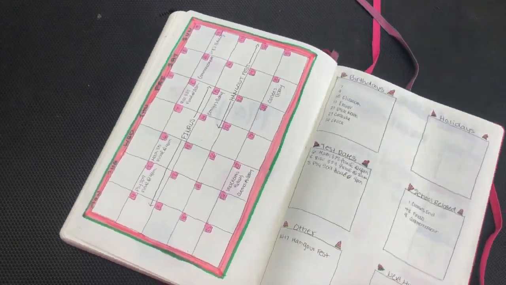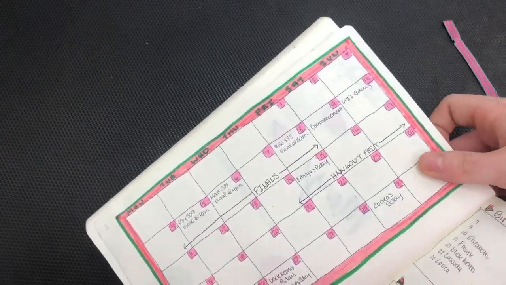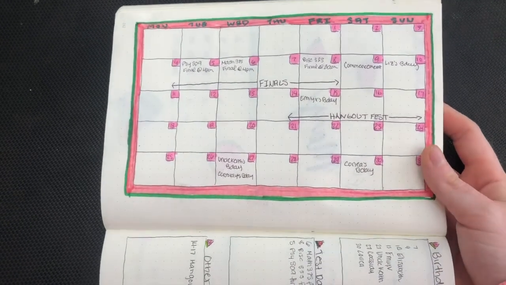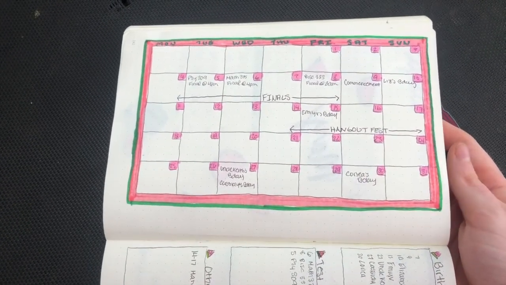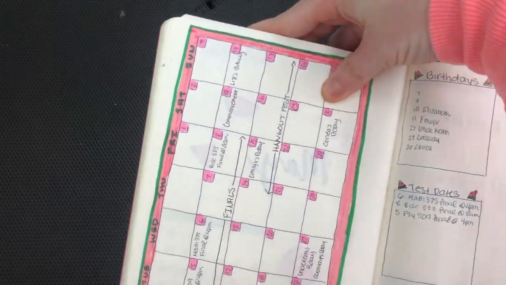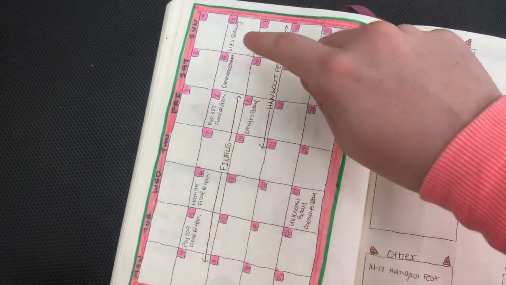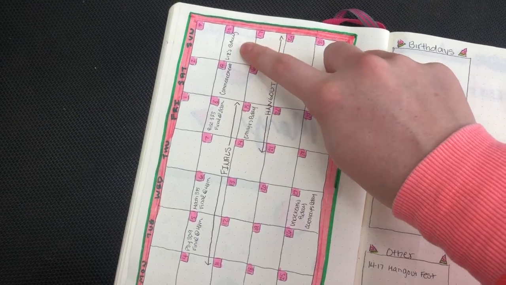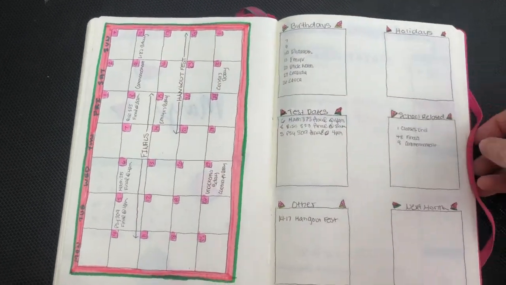So next I have my big calendar. This is where I normally just write the important dates for the month. As you can see, I'll do this throughout the month. I kind of write it down as it comes. It's really helpful for me. And this is my finals week, so this is going to be the last day of my bullet journal, which is where this calendar is going to end.